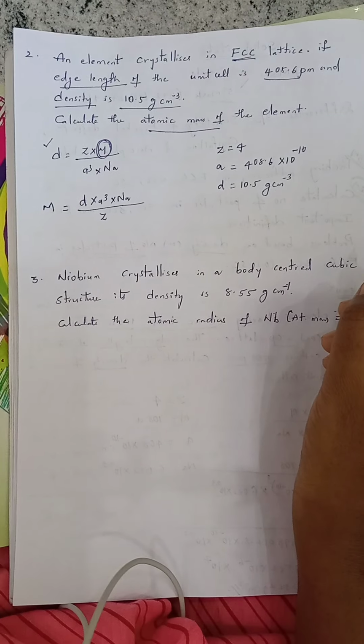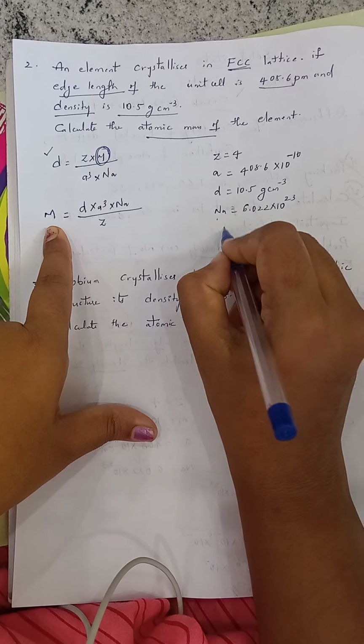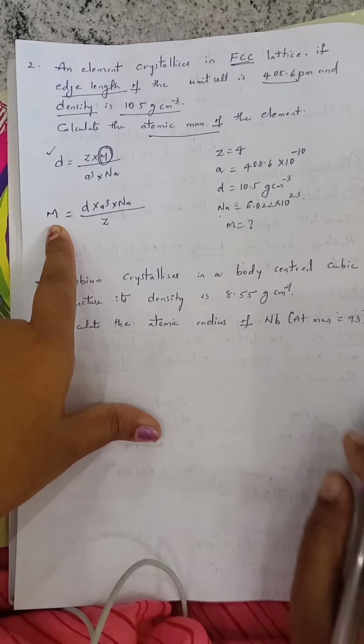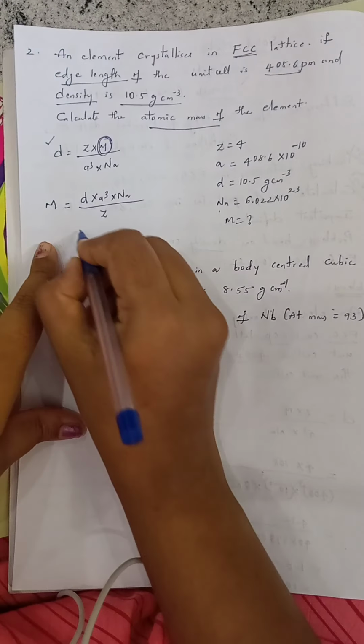Okay. Now Na value is a constant value, that is Avogadro's number, 6.022 into 10 to the power of 23. Now we know all the four except the M value. Now we want to find out M by using this formula. Substitute all these values in the formula. M is equal to the D value.